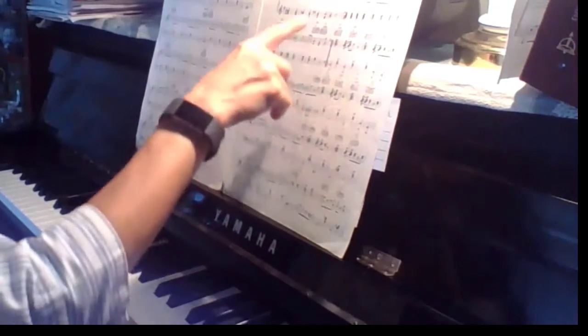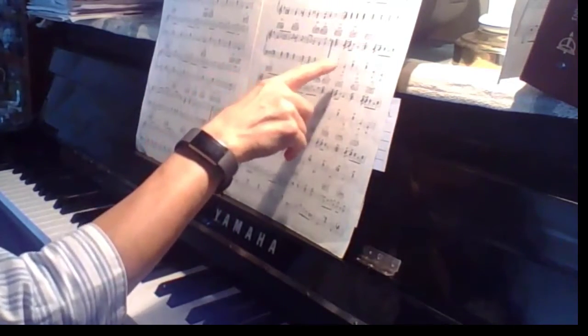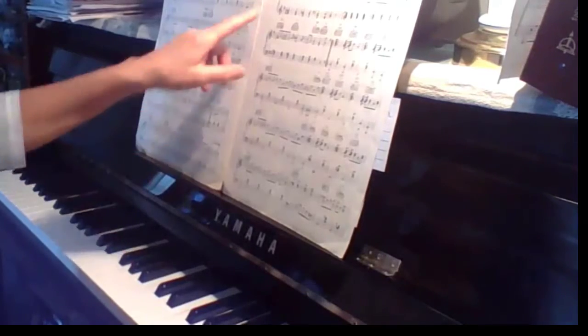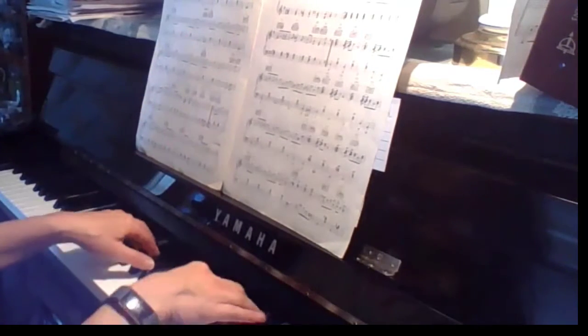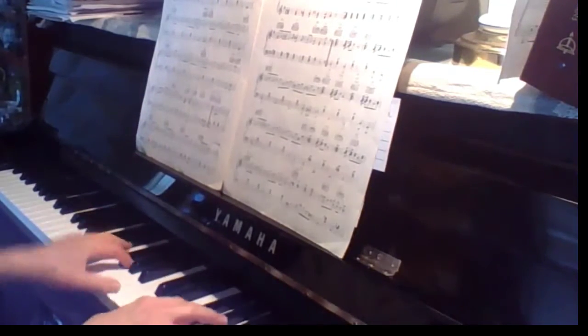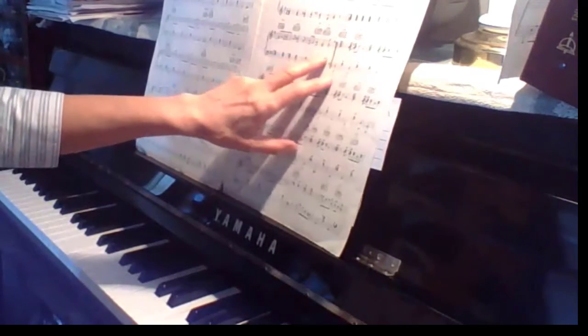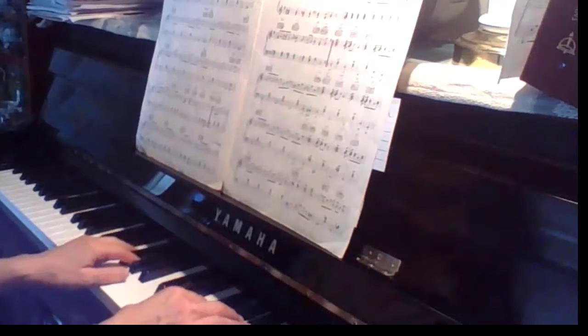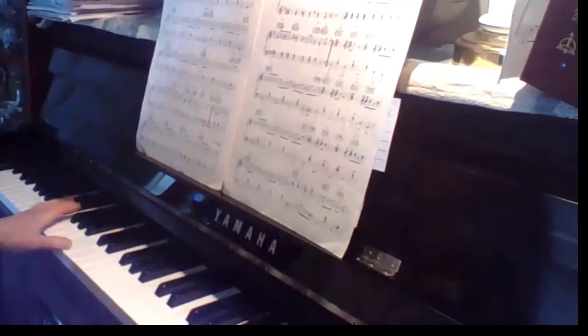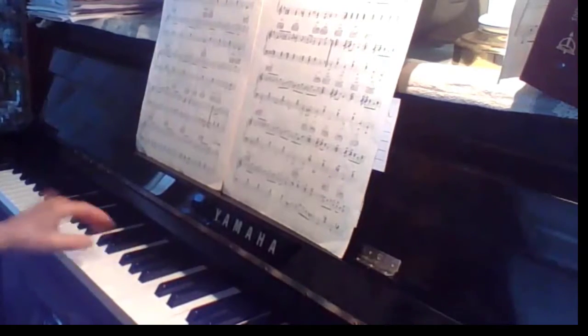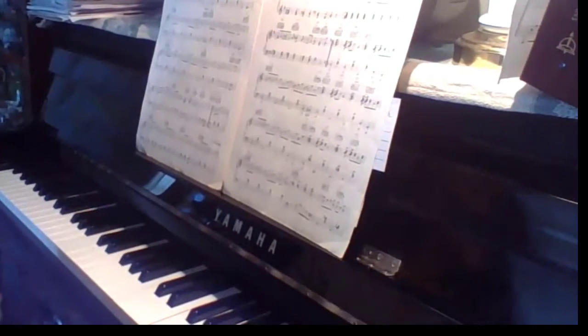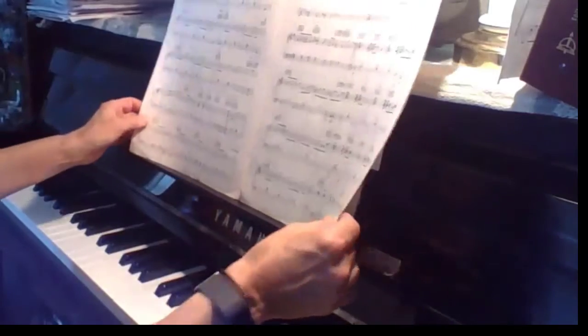So when we go into the third part, so we go. So it's just a single octave. So we go. So you can kind of hold it for dramatic effect there.